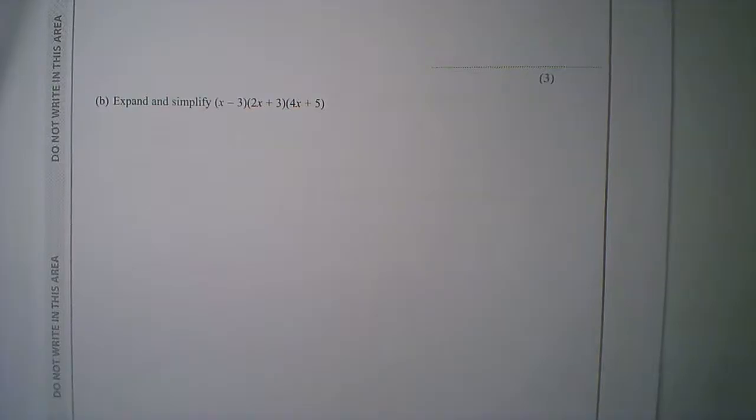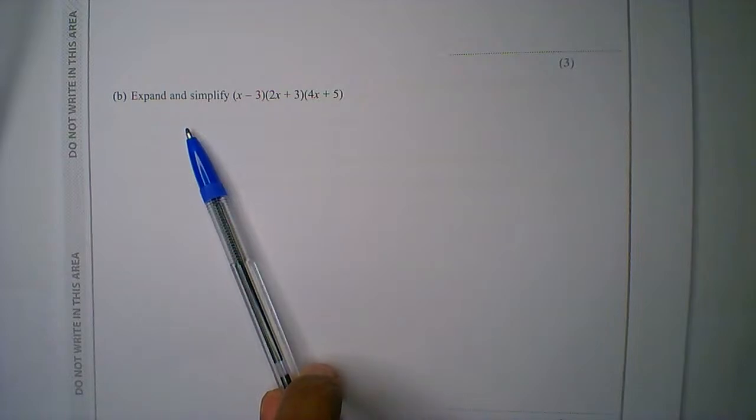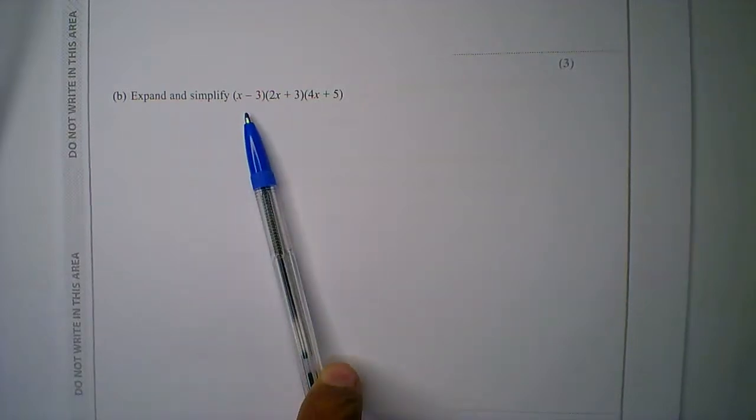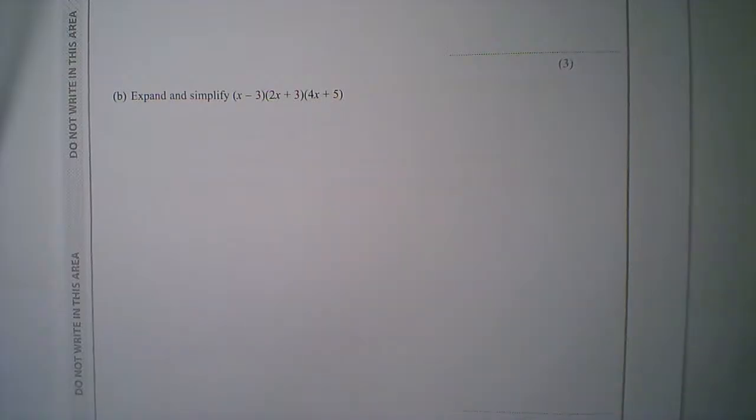Okay, and this question here. Expand and simplify, exactly similar to before. x take away 3 times 2x plus 3 times 4x plus 5. Press pause and have a go. When you are ready, press play, or if you're stuck, press play. Or you can follow me.